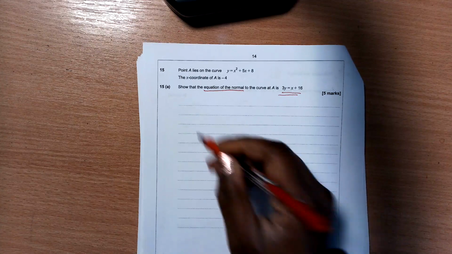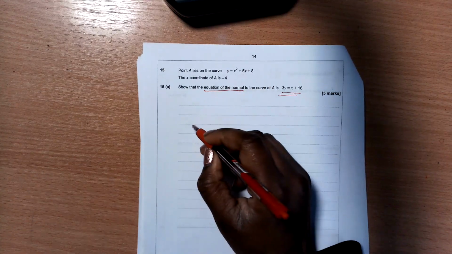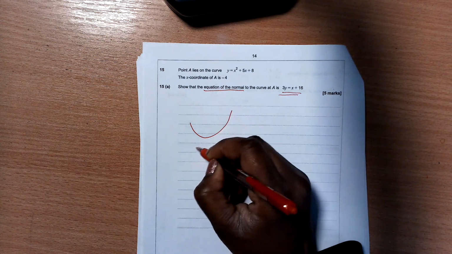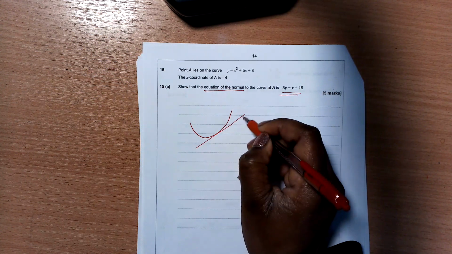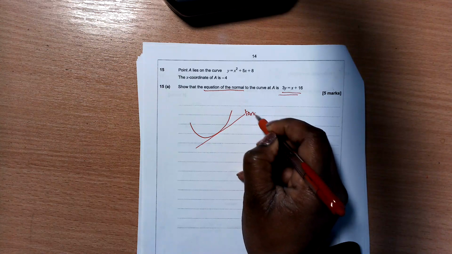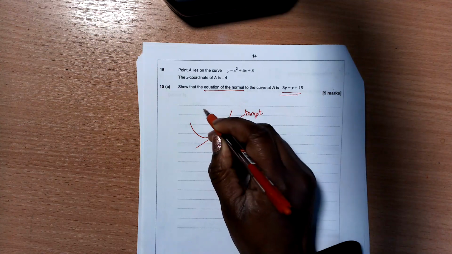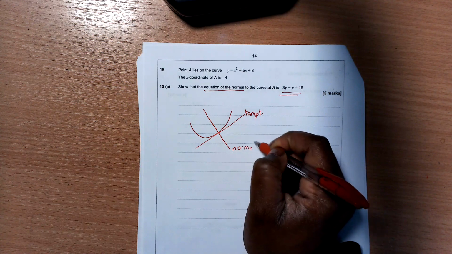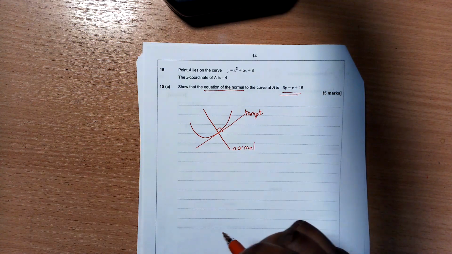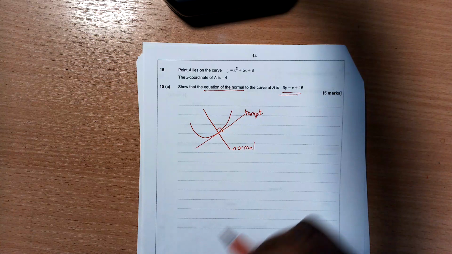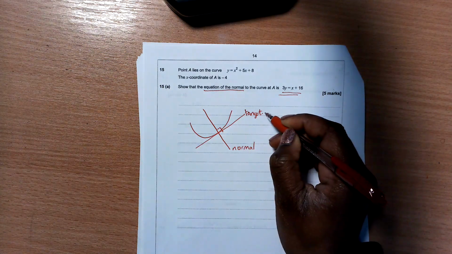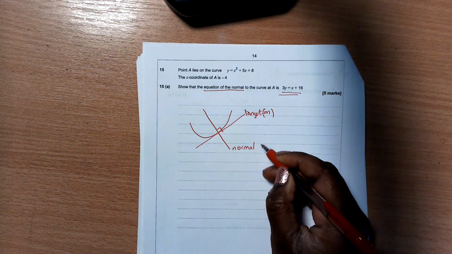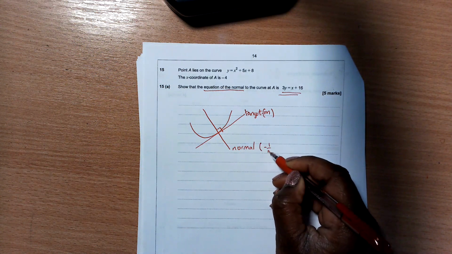So just to whip up not this graph, but just a graph, if we have a function, here is its tangent. And here is its normal. And because they are perpendicular to each other, the gradient of the tangent, if that was m, the gradient of the normal would be -1 over m.